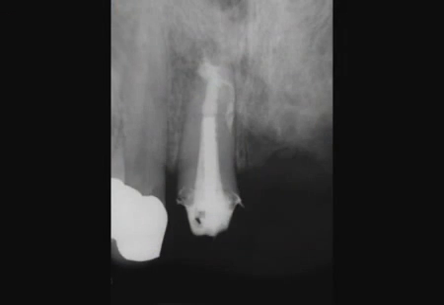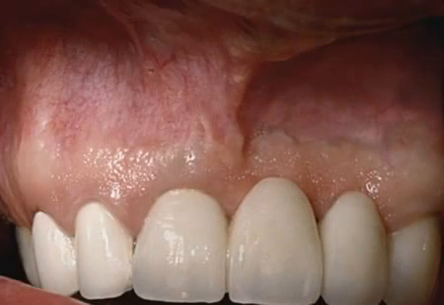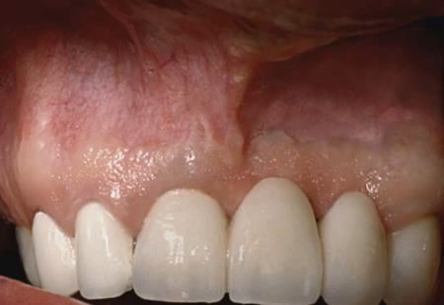After 4 to 6 hours, we can pack the case if the material is brick hard, and a 6-year recall demonstrates the new bridge, post, and the non-surgical efforts and excellent osseous repair. Another photograph demonstrates the restorative efforts. The predictability of this technique is exciting.